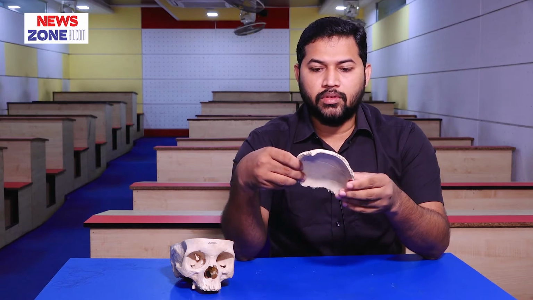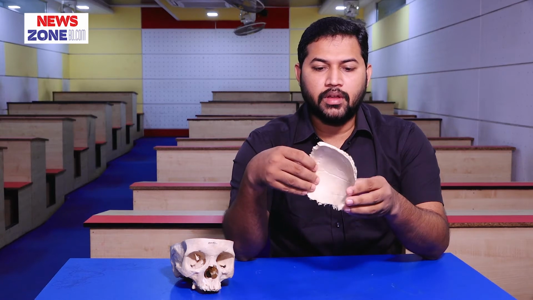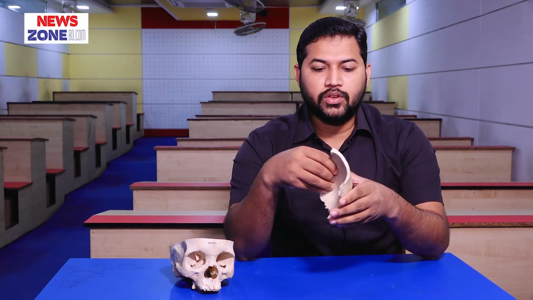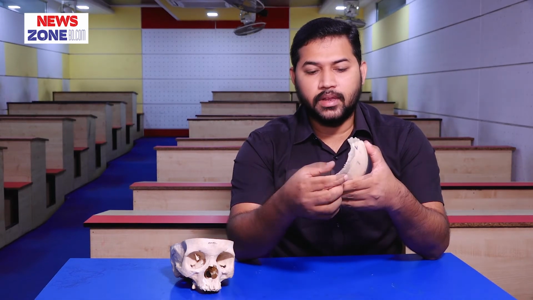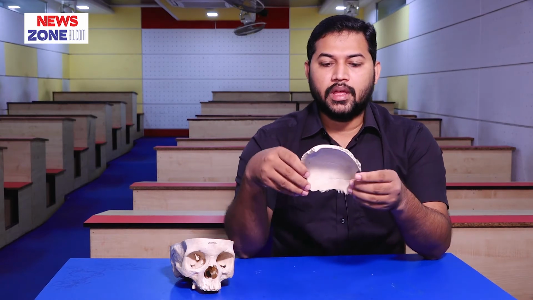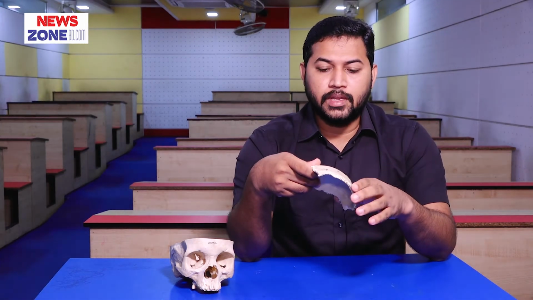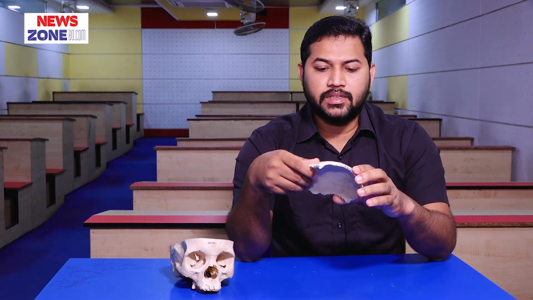So as we know, in case of flat bone, we will find two tables, inner table and outer table. This is the compact part of the bone, and in between the outer table and inner table there is a spongy bone, and we also call it diploic bone because of the diploic veins present within this spongy part.